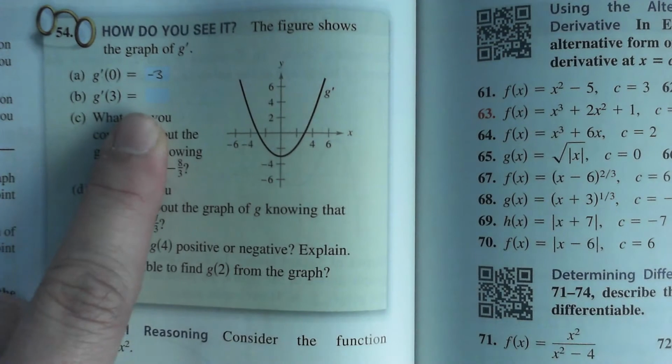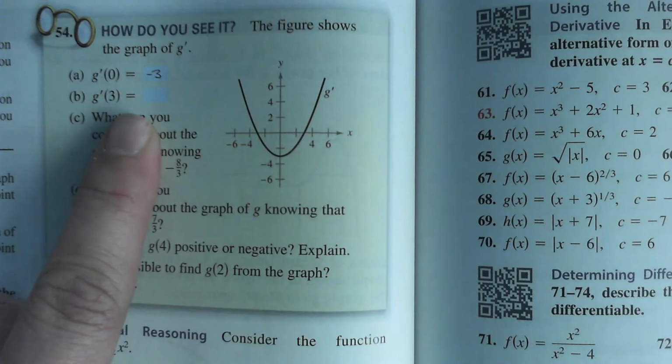Okay. On B, what is g prime of 3? John, are you with me? Okay, what do you think g prime of 3 is?